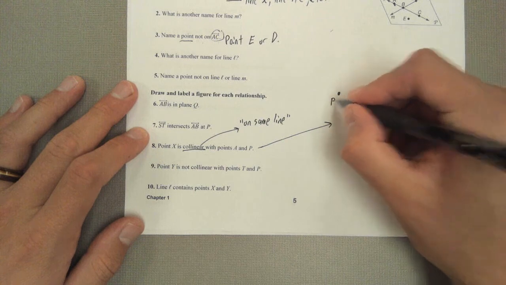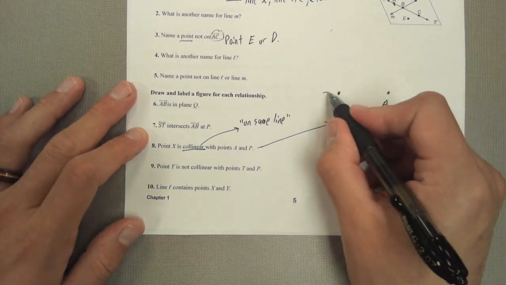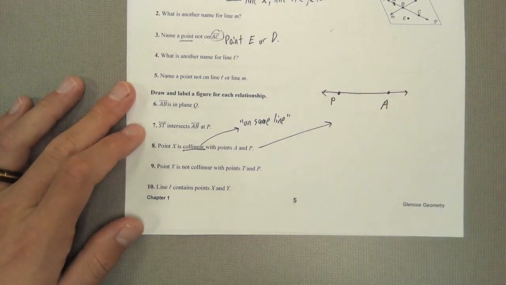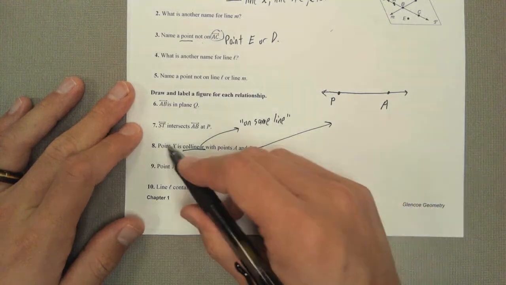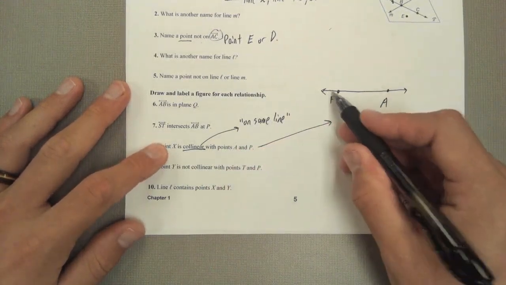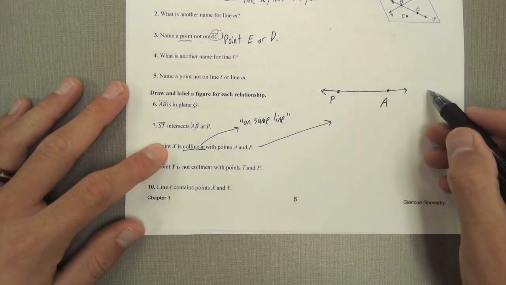Okay, well I've got P here. I've got A here. Well, if I want to make a line between those, we just got to draw a line. PA. All right. Point X has got to be collinear. Okay, it's got to be on the same line. Well, it could be here, anywhere, as long as it's on the same line. It could be even over here. Even though I wouldn't do that.